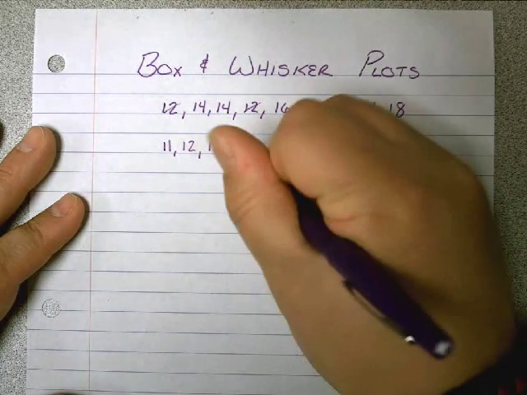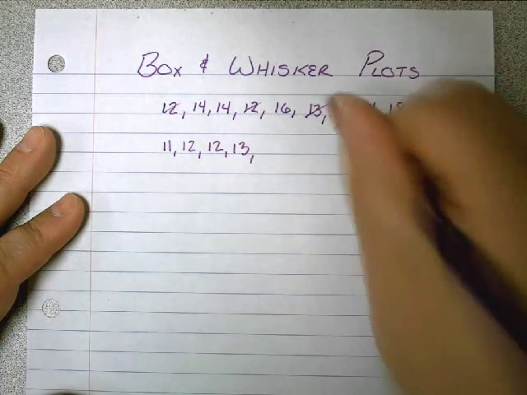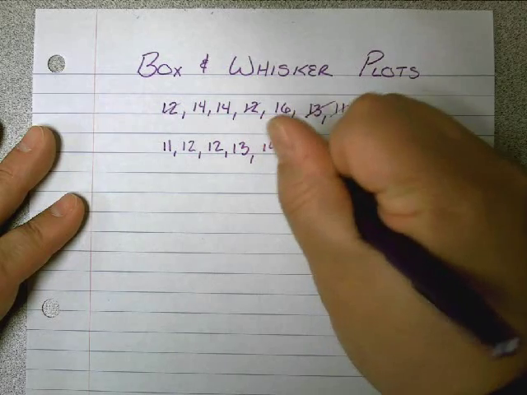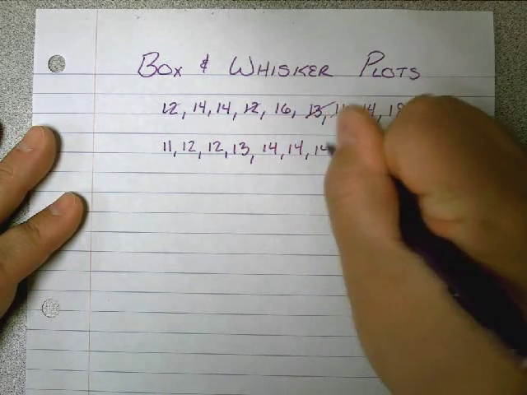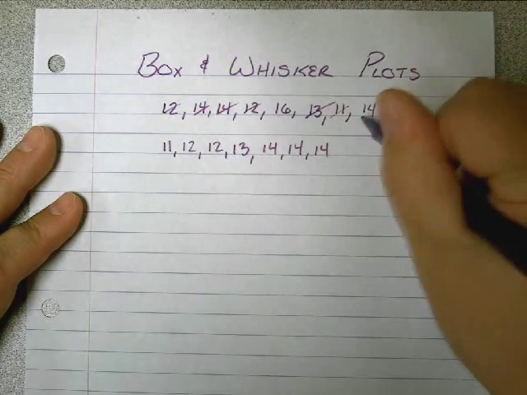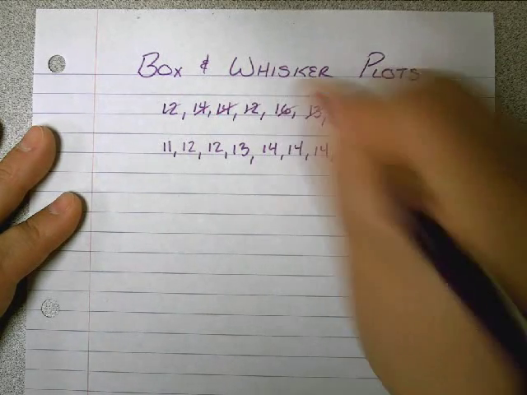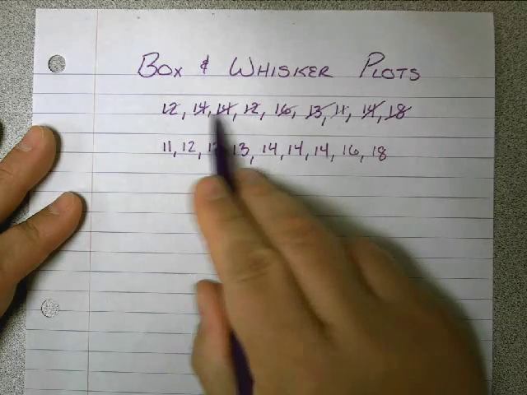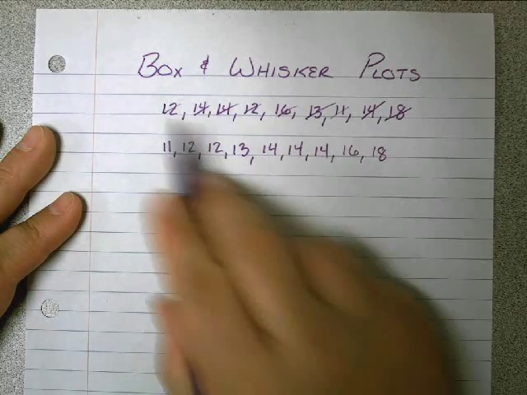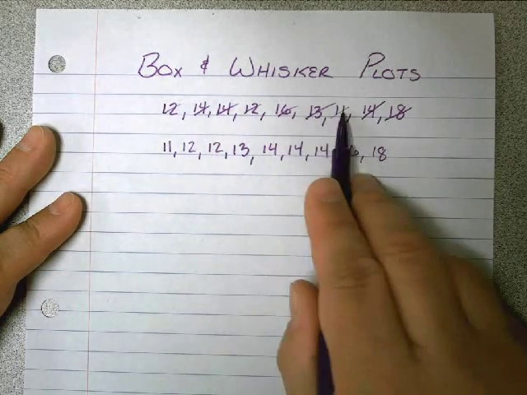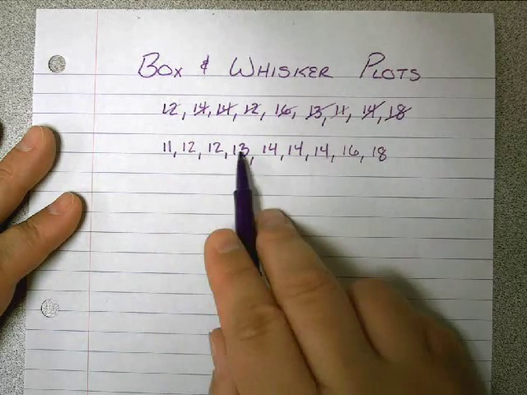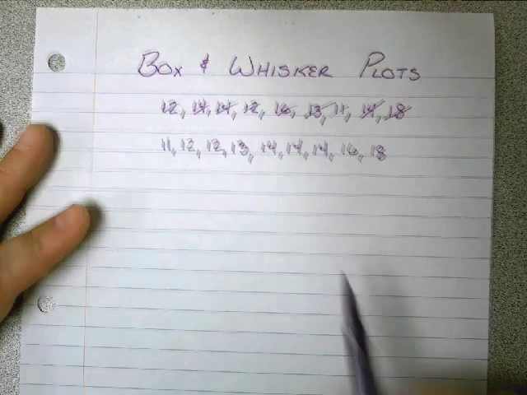And I have a 13, three 14s, 1 2 3, a 16 and an 18 is what I'm seeing here. Now just make sure: 1 2 3 4 5 6 7 8 9 numbers. Good. I have them all.